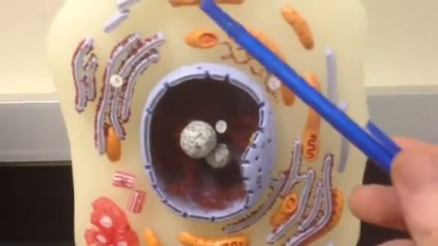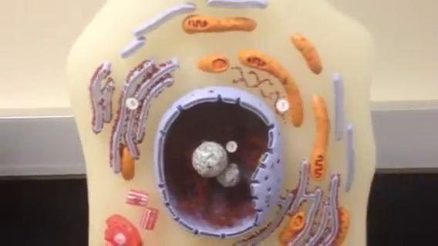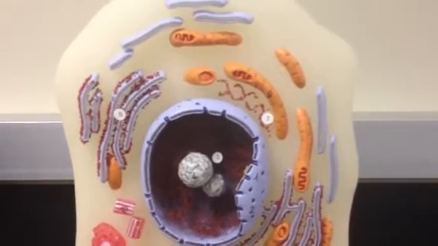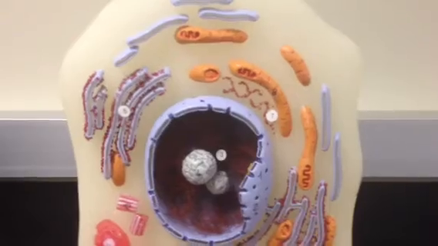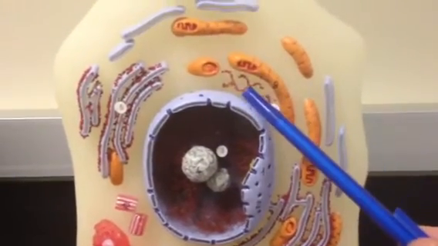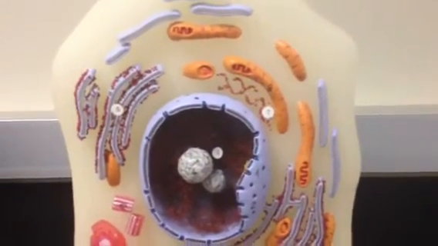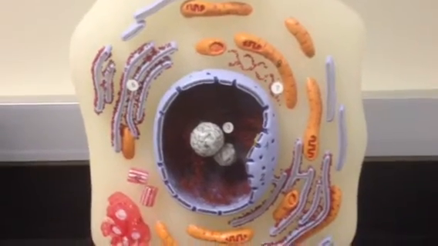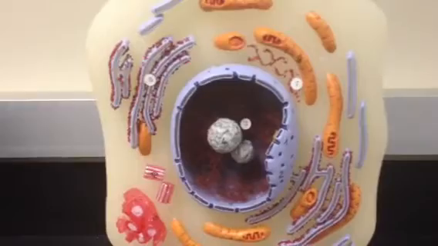Here you can see several mitochondria. The mitochondria are the powerhouses of the cell. They are going to make ATP, utilizing cellular respiration. You have ribosomes in the cytoplasm. Ribosomes in the cytoplasm make proteins that stay in the cell. Ribosomes on the rough ER make proteins that exit the cell.